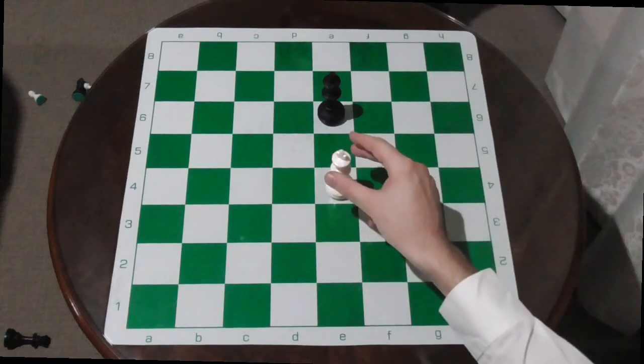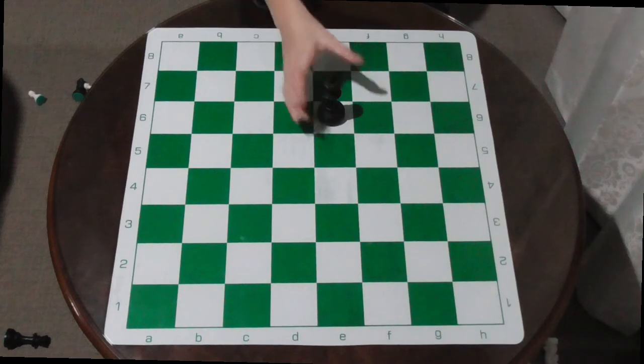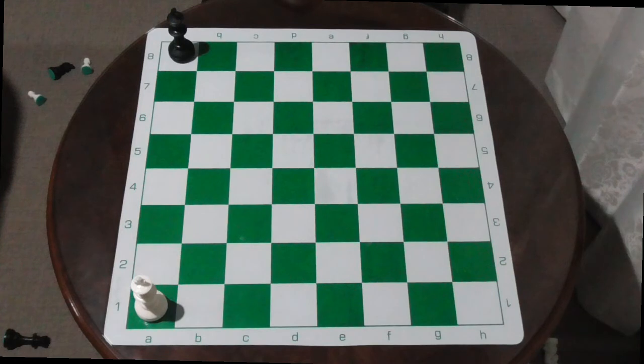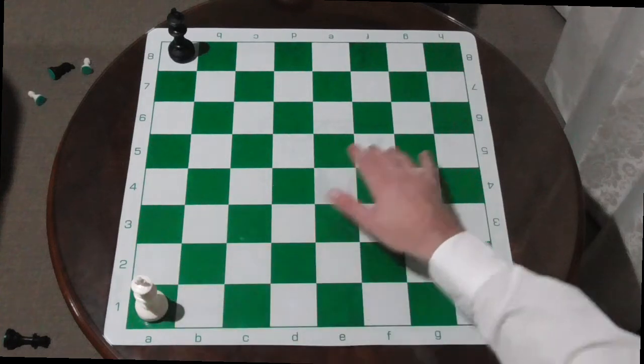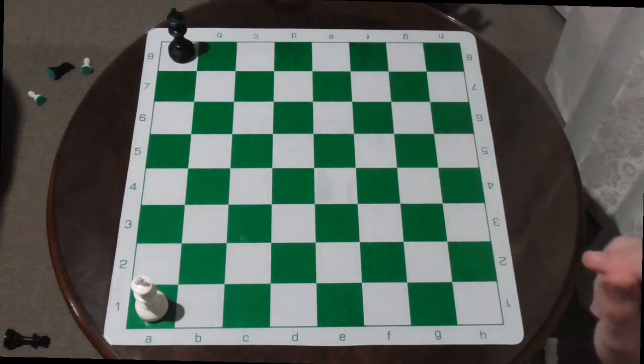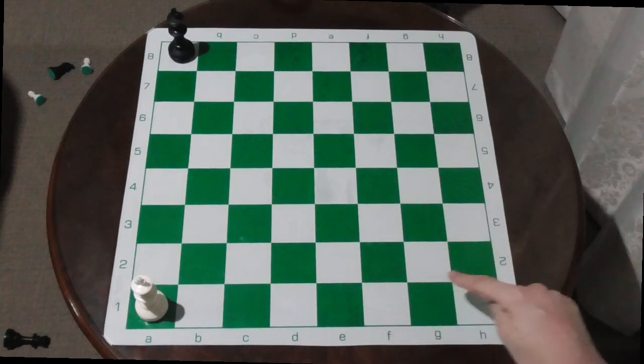Now, I want to show you a little game. The point of this game is to solidify in your mind the idea of the opposition and how it works. You can play this on a real board against yourself, or you can play it with a partner or a friend and work with each other to figure out how to achieve the objective. The objective for the white king is to reach either of these two squares, f8 or h8. The objective for the black king is to reach either f1 or h1.